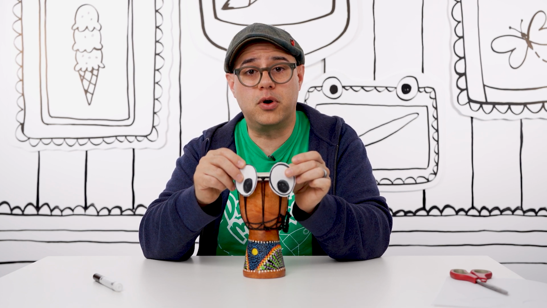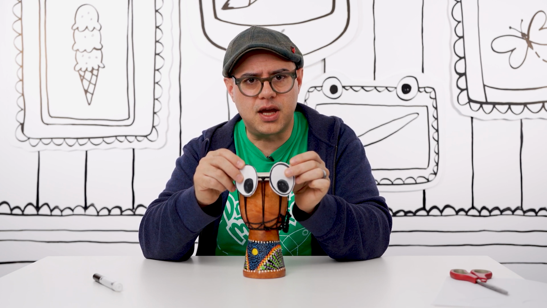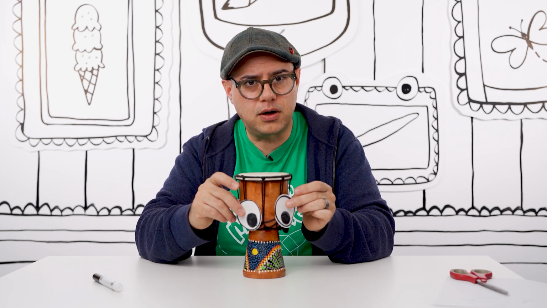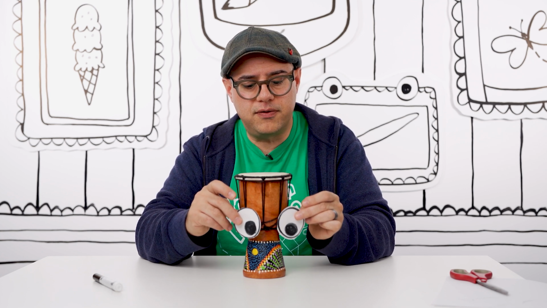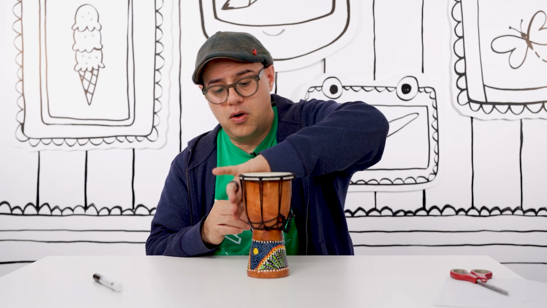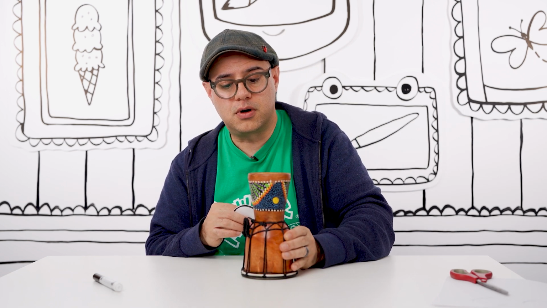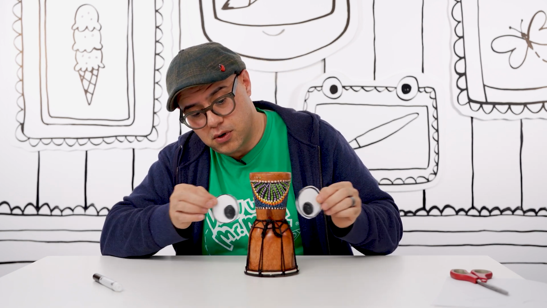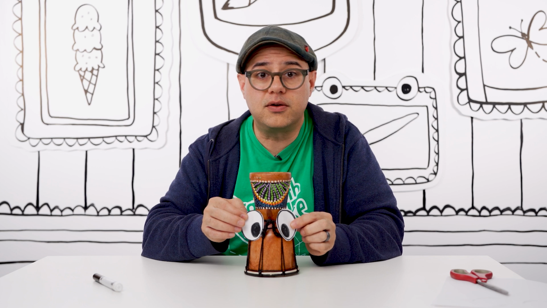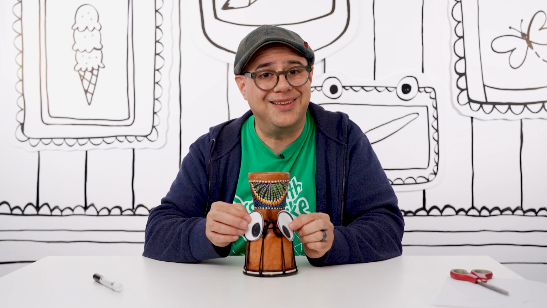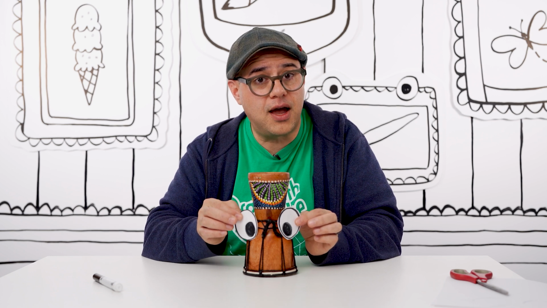Now, it's also important to think, what if we change the position of the eyes? Maybe they're lower. Does that change the look of the character? Maybe they're even lower. Or what if we flip the drum over? And see this little loop here? What if that's the nose? And we put the eyes on either side of it. So it's always important to consider where you're going to place the eyes on your character.